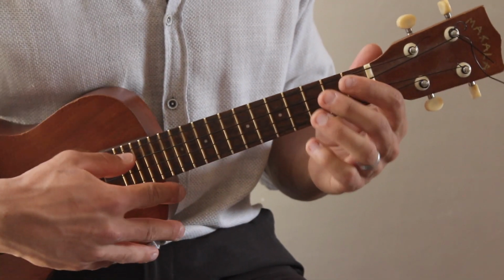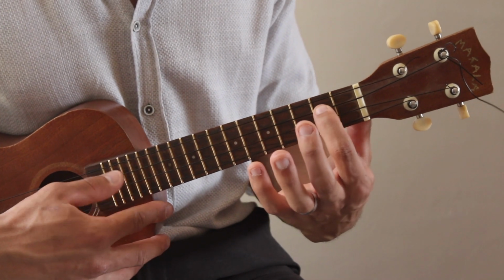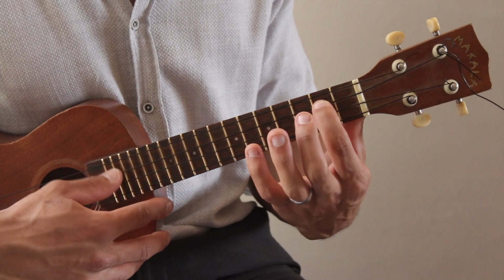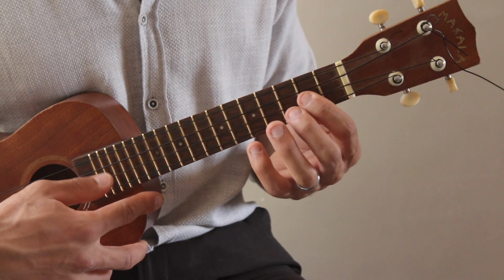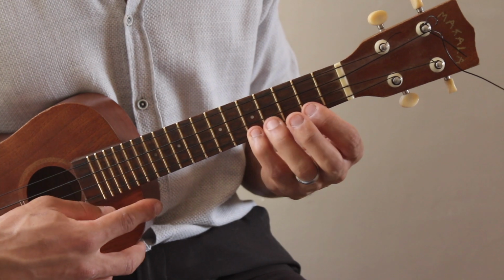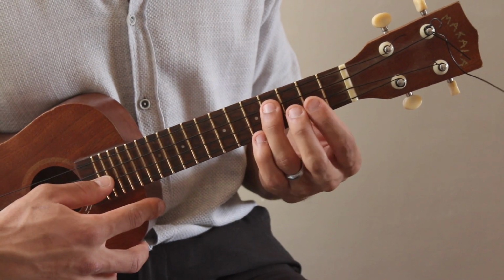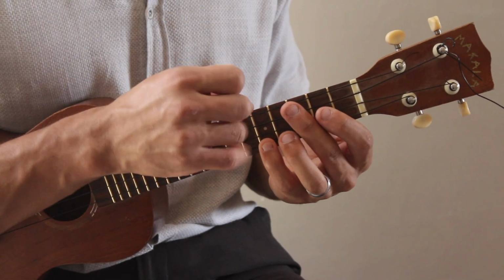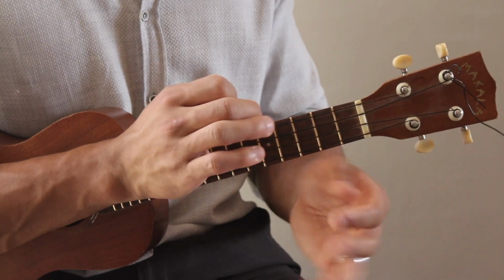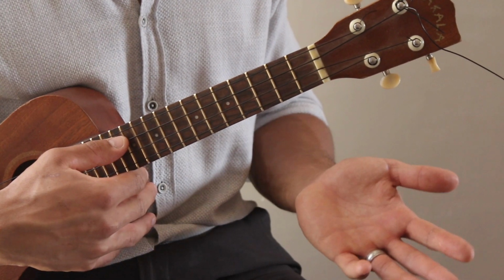Okay, so what we're going to do is we're going to find D. D is on the second fret of the C string, right there. And we're going to go 1, 2, 3, 4, 5, 6, 7, 1. That's our Do, Re, Mi, Fa, Sol, La, Ti, Do. Every scale has 7 notes, all right? 7 notes. And so we can give those notes a number.